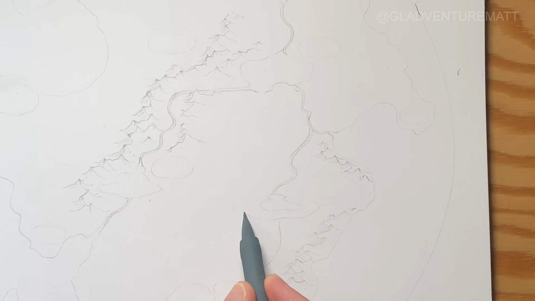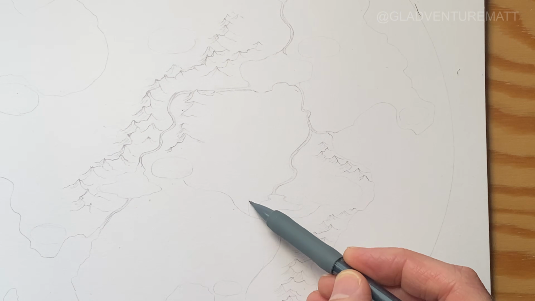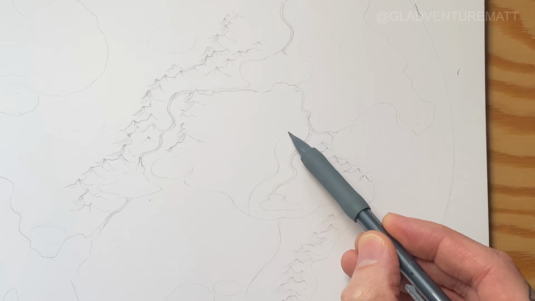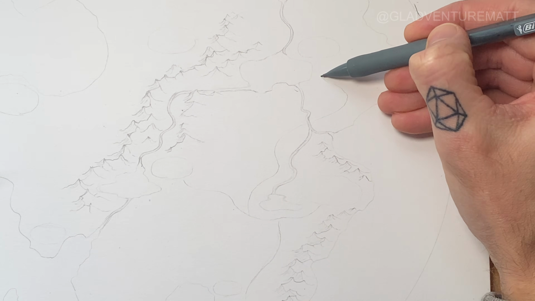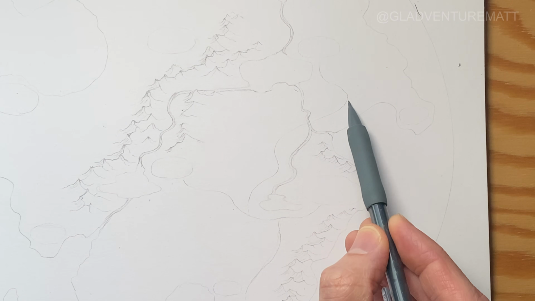After that, I'm working on the roadways, the paths between each town or settlement. But I'm just trying to think of the most logical way that these towns would be connected by road.